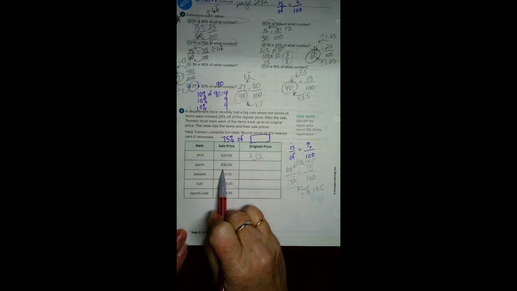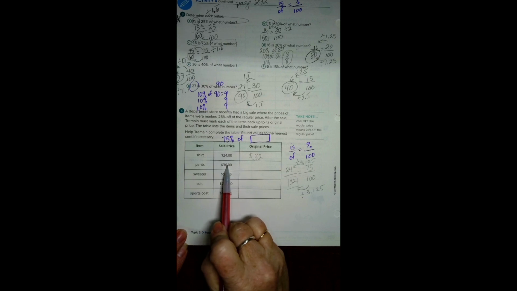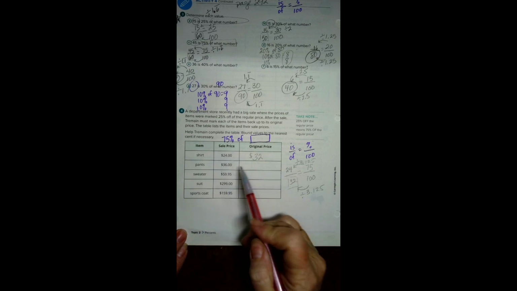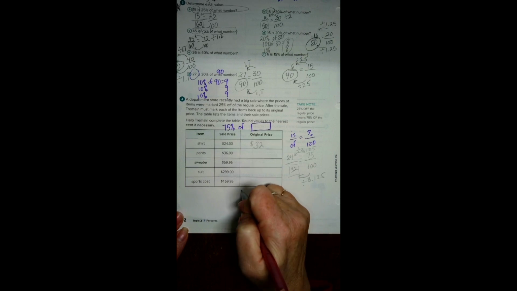Okay, so 75% is 36. So 75% of what is 36? So again, we're doing 75%. We have the 36. How do you go from 75 to 36?